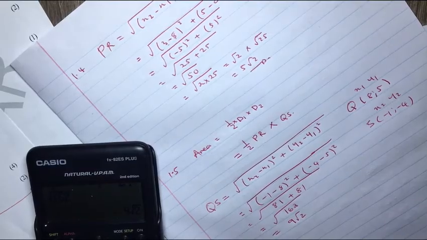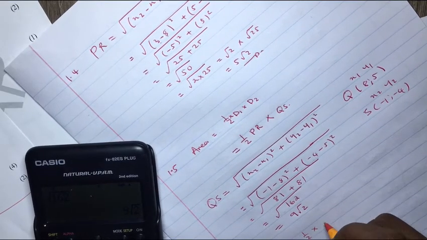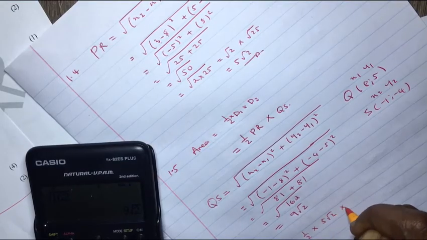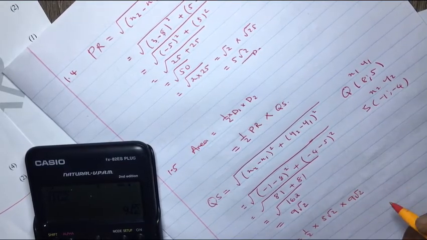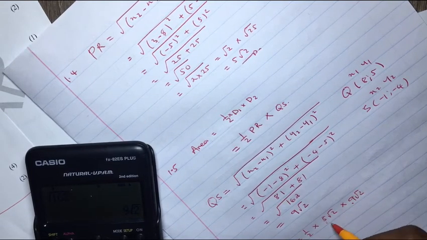So I'm gonna say area, it's 1 over 2 times what? Times 5 root 2 times 9 root 2. So this times this will give you how much? 45.